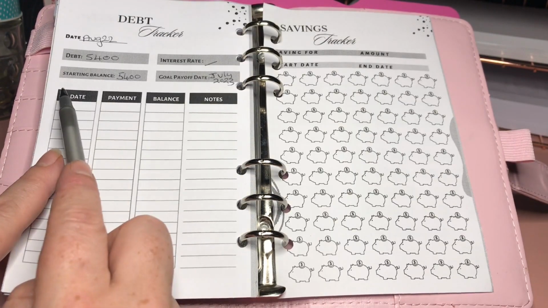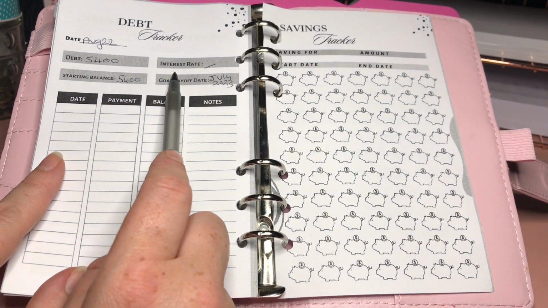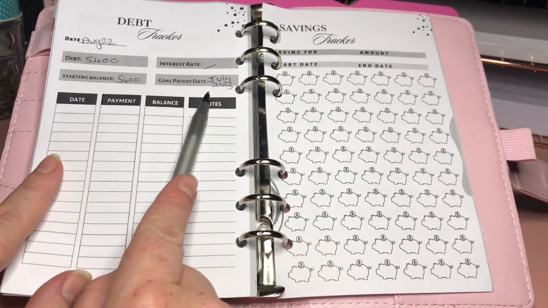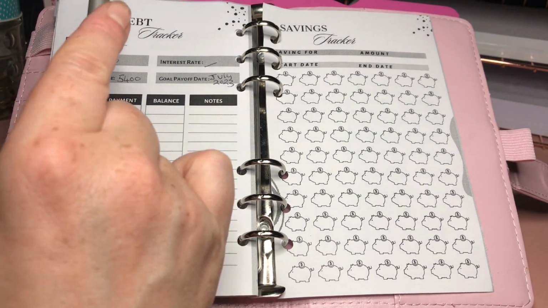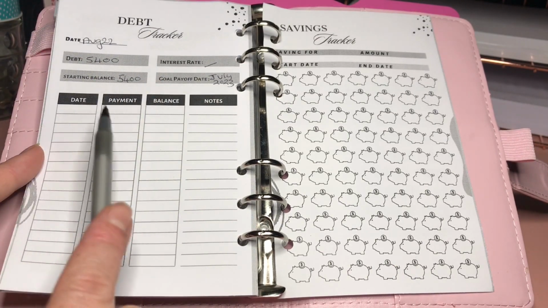An expense tracker, so if I spent something tomorrow food shopping, I would write that in there. Debt tracker, I have roughly £5,400 of debt. I'm not 100% sure on the interest rate because that's my credit card and overdraft combined. I'm hoping to pay it off by the end of July next year. So my debt envelope, that has credit card money in it. When I take that out and pay it on the credit card, I'll write that down in here.